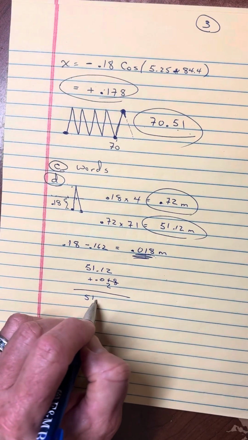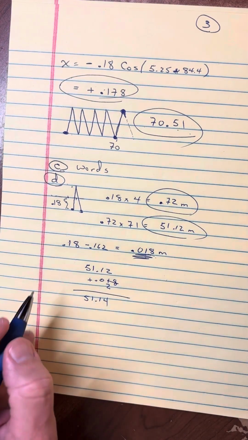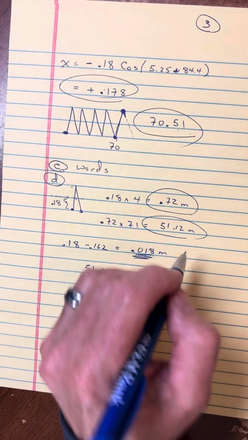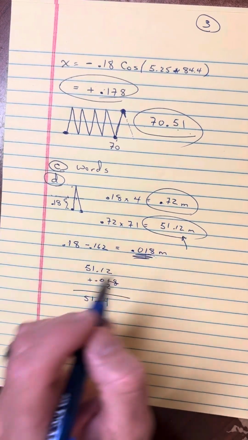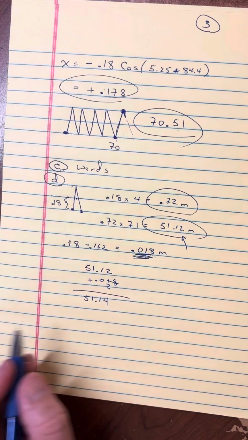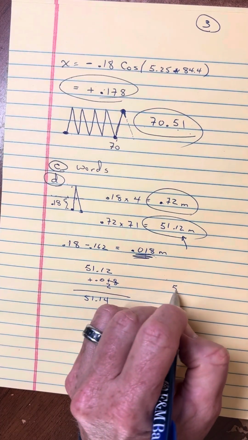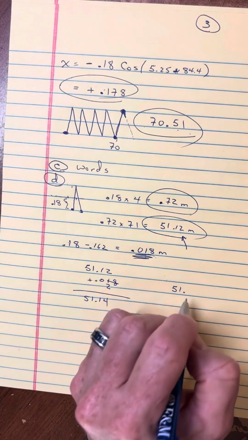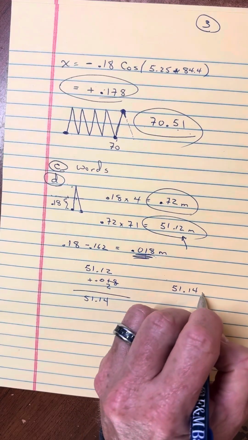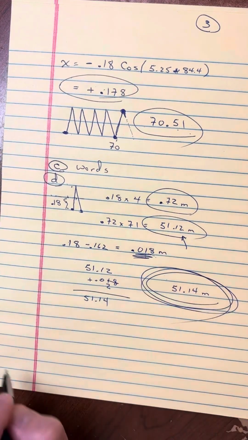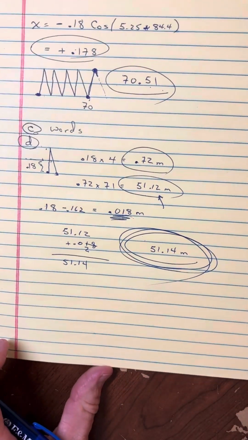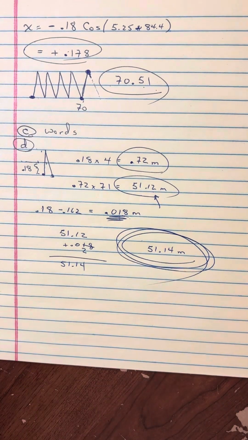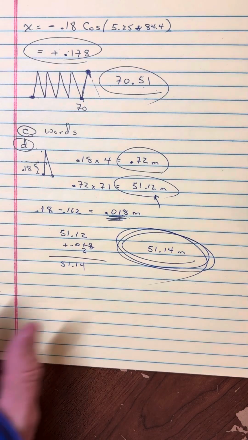And so this would be 51.14. And so I'm just going to put another, basically 2 centimeters. That's almost 2 centimeters. So 51 meters, 0.14 is how far this thing travels in part A, which is 71 oscillations and a little bit.